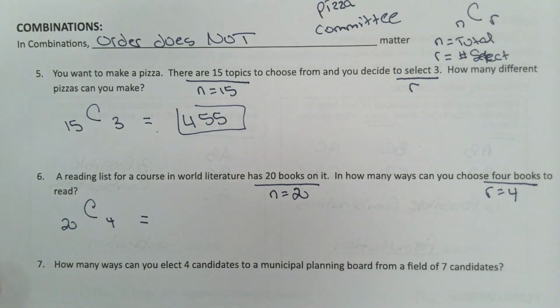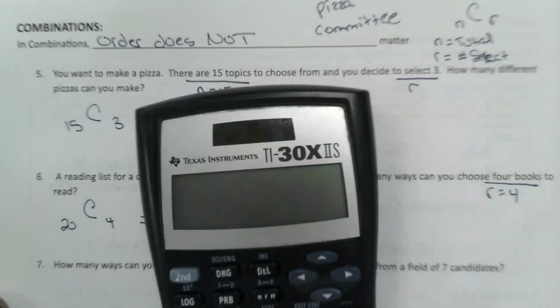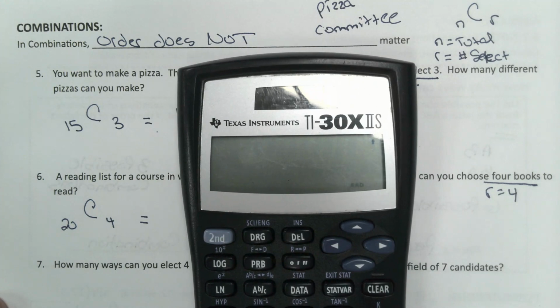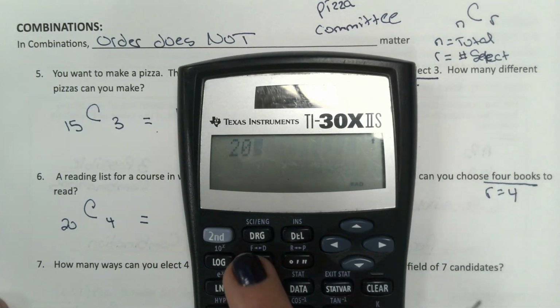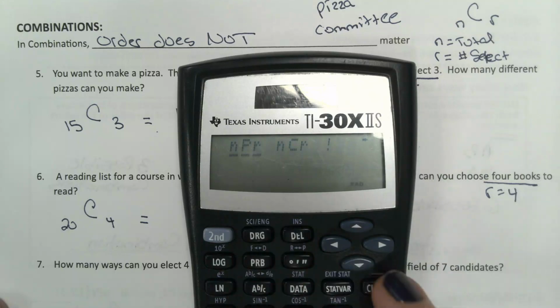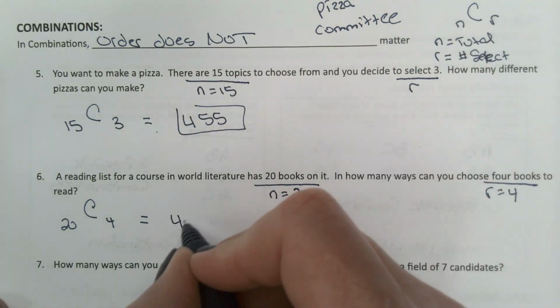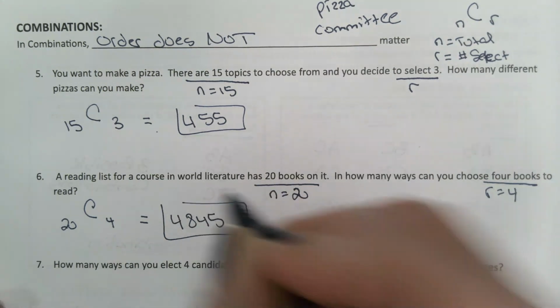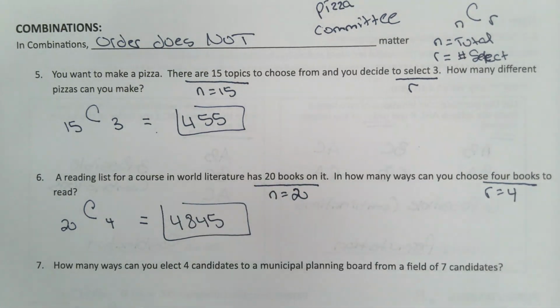So in your calculator, you're going to go 20, hit the combination button. I haven't done a combination one, so I'll put that on here. I'm going to do 20. I'm going to hit the PRB button for probability. And on these, you're going to have to arrow over to this nCr and hit enter to select it, and then put in 4 and enter. You should get 4,845. I'm going to do the rest, and you can come back and check the notes.